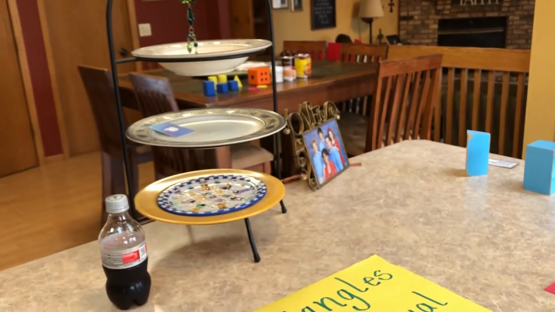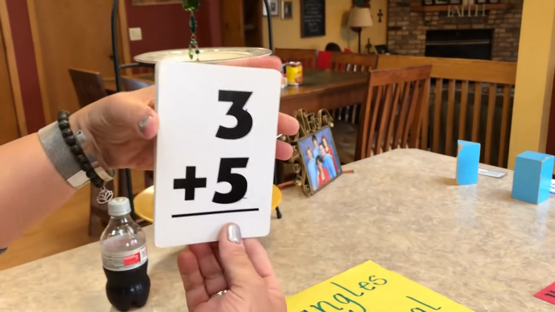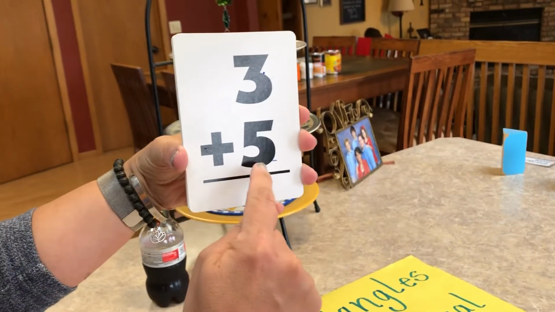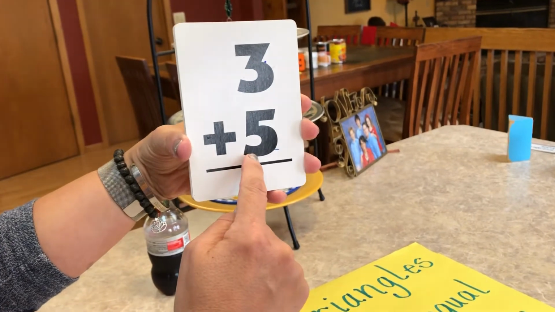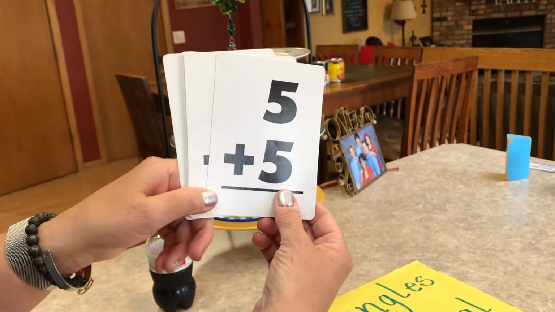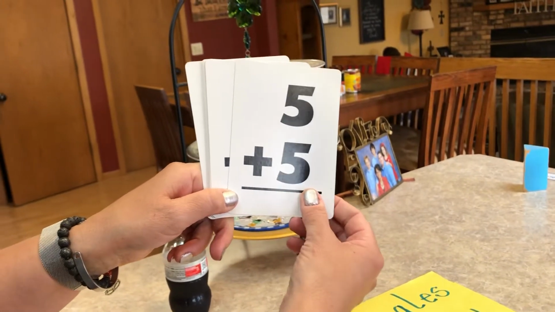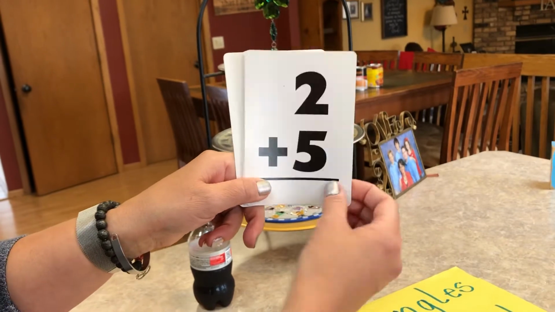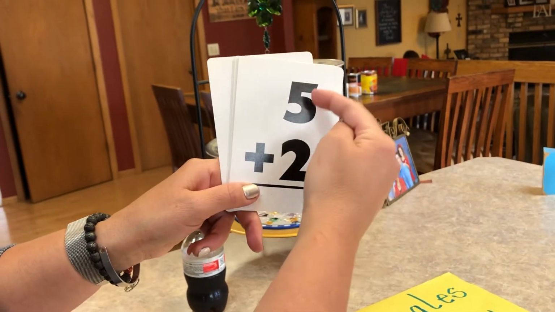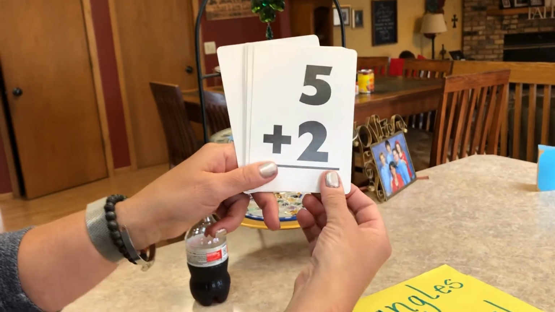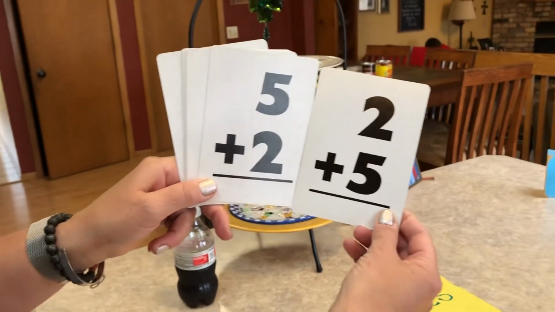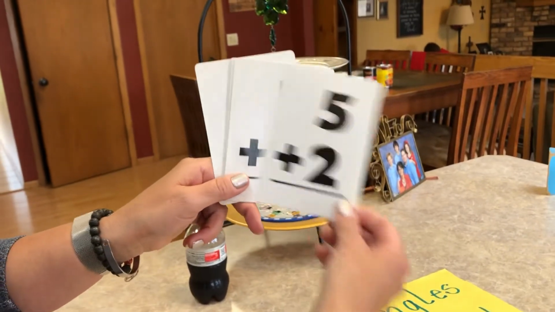3. Now let's do some addition starting at the top going down. 3 plus 5. I always start with the bigger number and then count up. 5, 6, 7, 8. 5 and 5. Think of your hands. 5 fingers plus 5 more equals 10. 5 and 2 more. 5, 6, 7. Ooh, it switches. The addends switch around. Remember, the sum stays the same. So 5 plus 2 and 2 plus 5 are both going to equal 7.